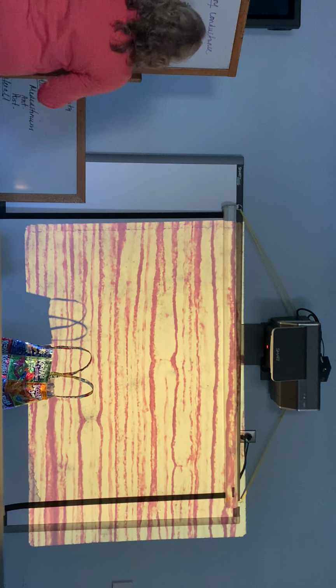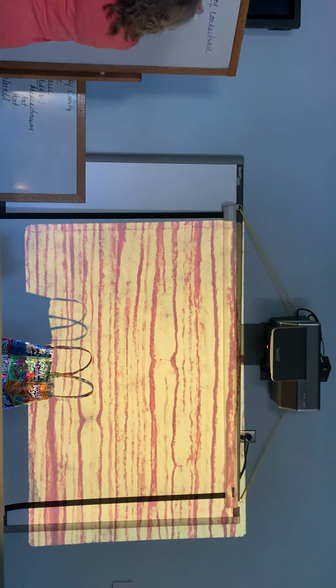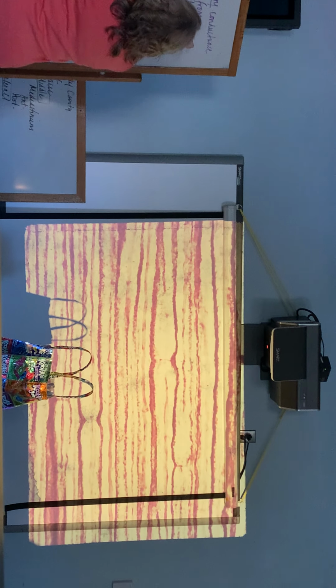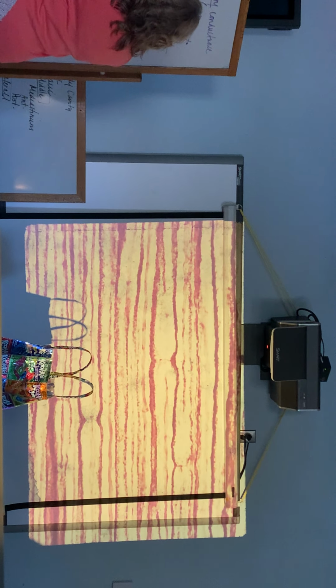And so we essentially leap from the naked neuron to the next naked neuron, and that's the nodes of Ranvier.